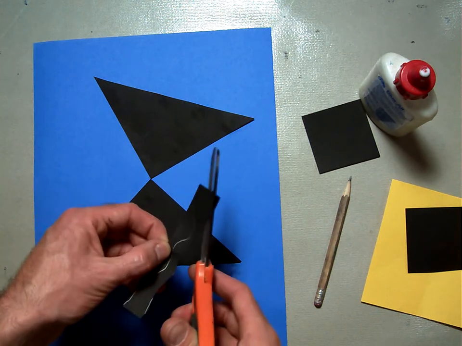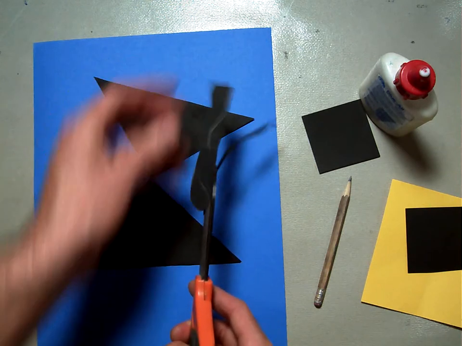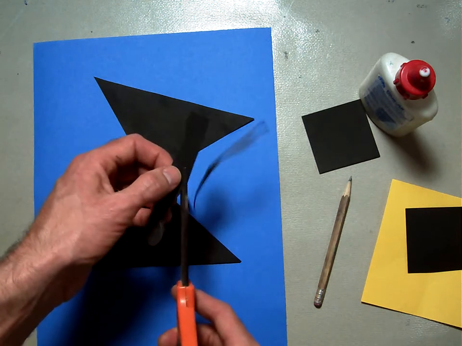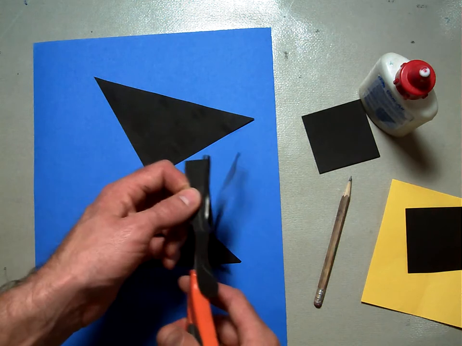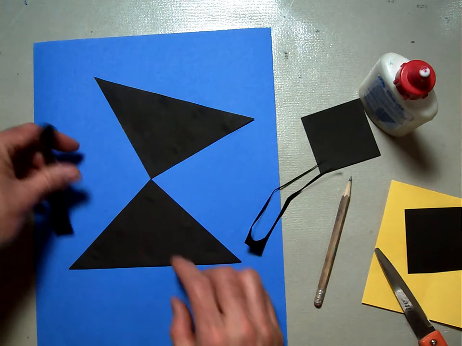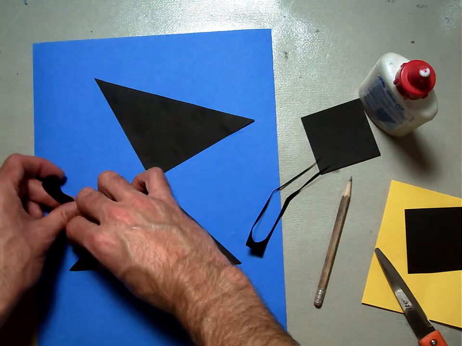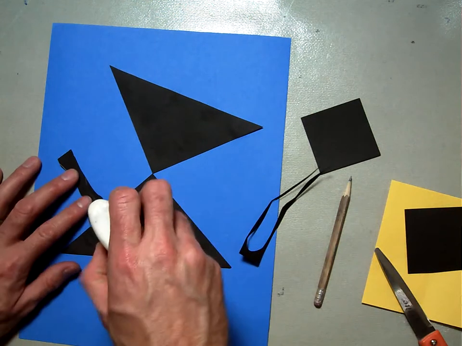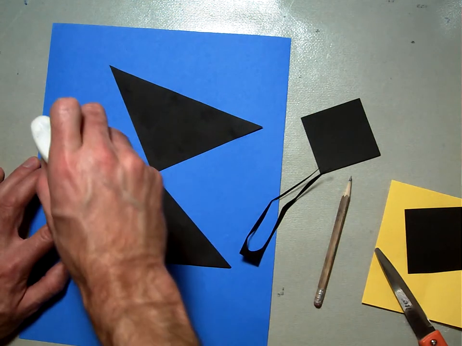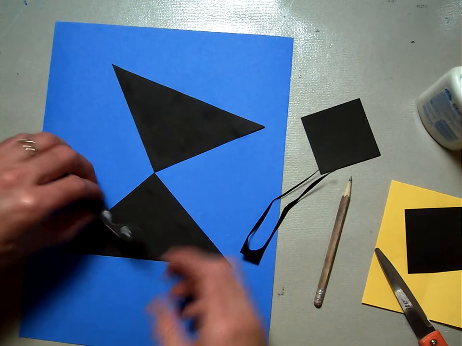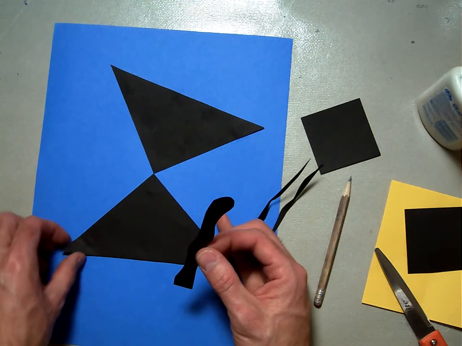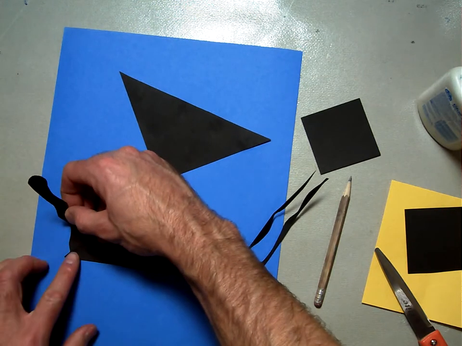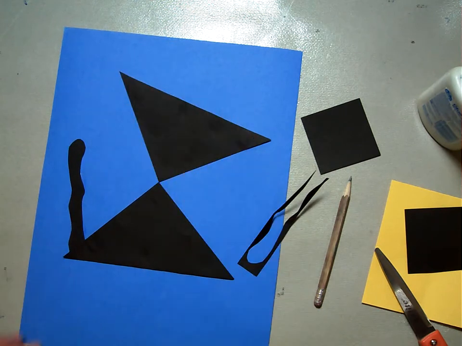right along my line. Notice how I'm turning the paper so that my scissors are always still pointing away from me. But there's my little wiggly tail. And now I can just slide that right underneath, and that can be the tail for my cat. So I'm going to flip it back over, put some bunny hops on, and then take your fingernail and just peel up this paper just a bit and slide your tail underneath like that. Okay, so there's my cat tail.